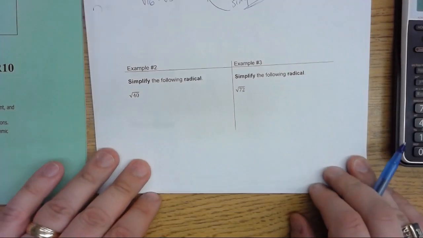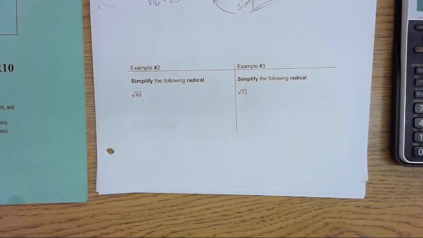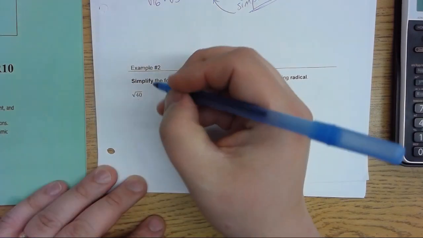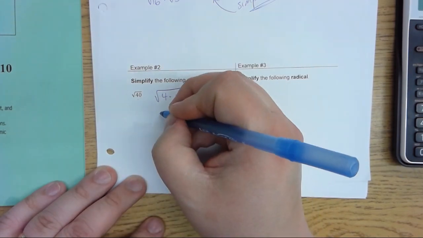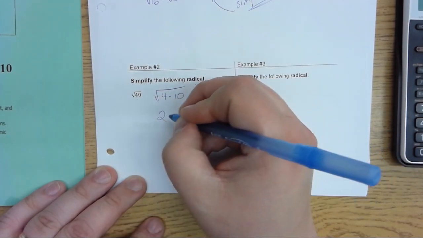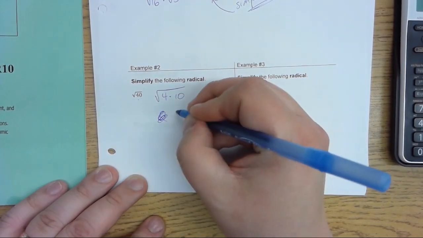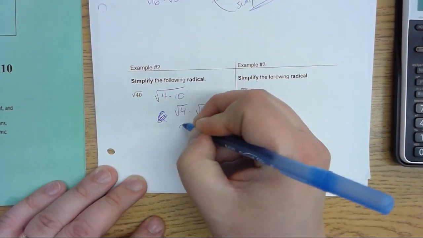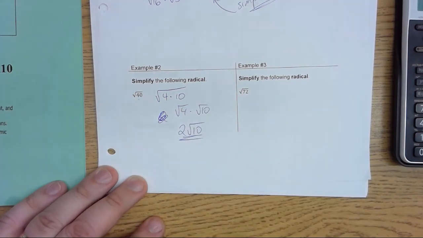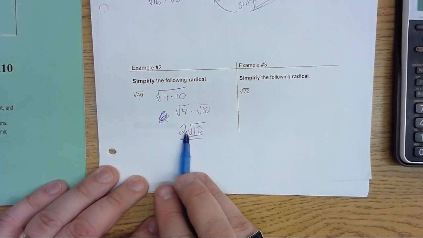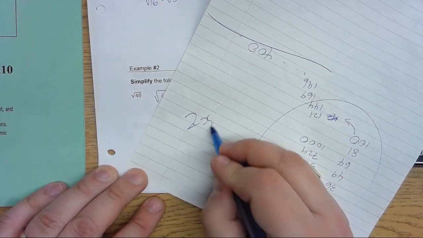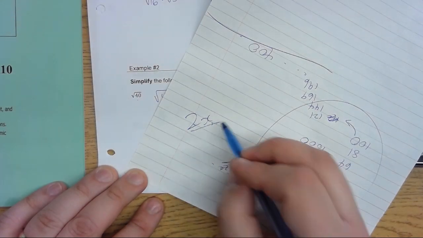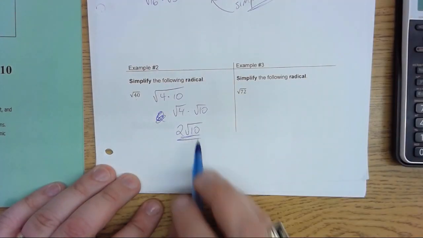Okay, let's try a couple more. How about the square root of 40? Well, what's the biggest perfect square? You got it? This is 4 times 10, so this is the square root of 4, well, maybe I should do this in 2 steps. Square root of 4 times the square root of 10, which is 2 root 10. And that's the way you'd say it too, 2 root 10. You don't have to say times, we know that's a times. Just like every time you say 2x, you mean 2 times x. You don't always say 2 times x, you just call it 2x. And by the same token, we call that 2 root 10.